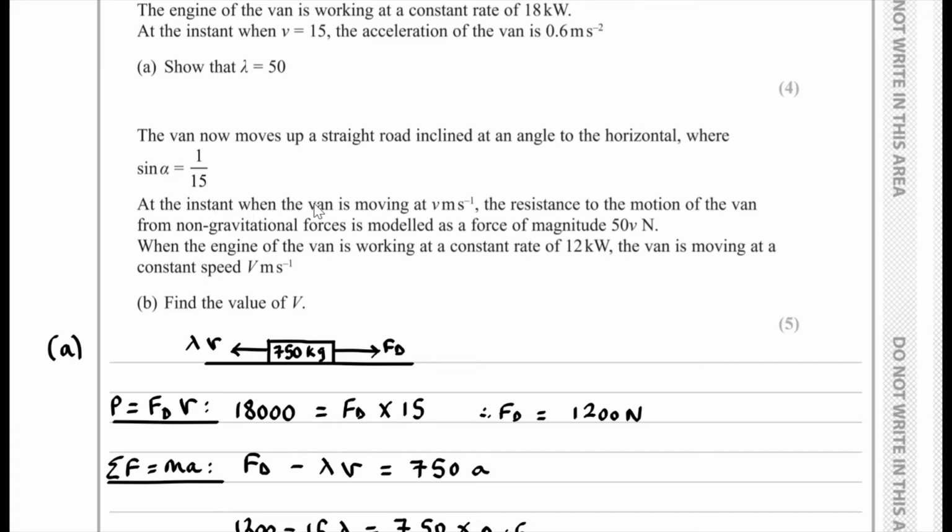At the instant when the van is moving at v meters per second, the resistance to the motion of the van from non-gravitational forces is modelled as a constant force of magnitude 50 v newtons. When the engine of the van is working at a constant rate of 12 kilowatts, the van is moving at a constant speed, v meters per second. We have to find the value of v.